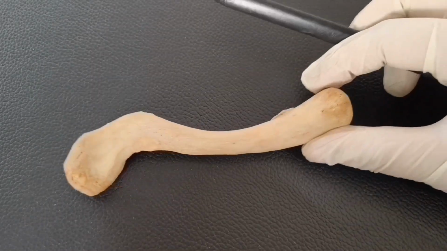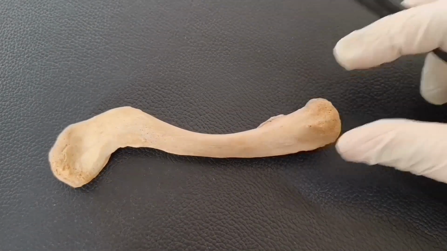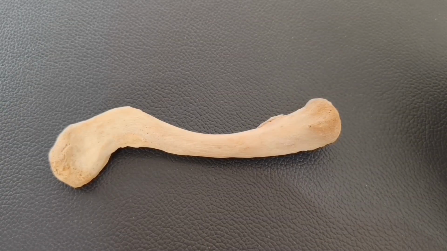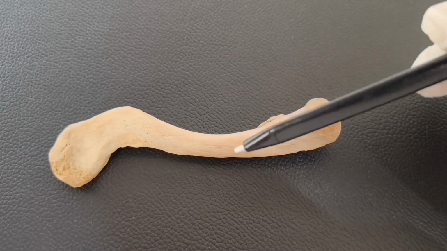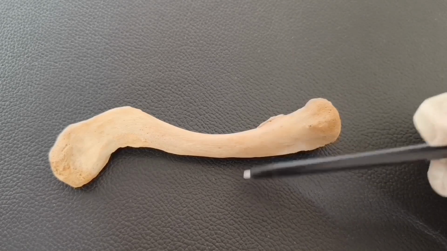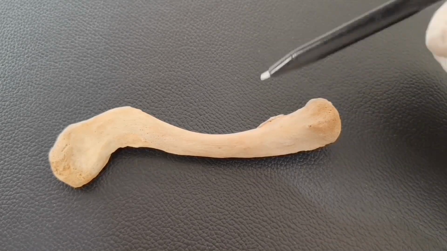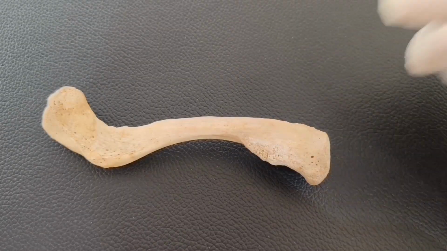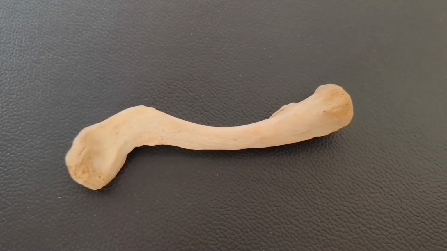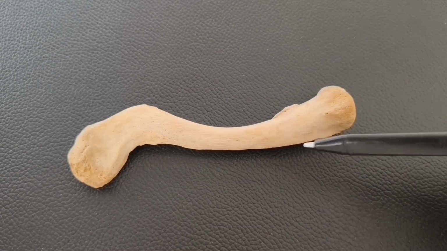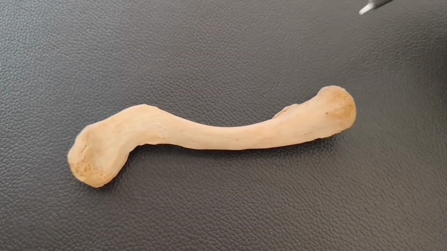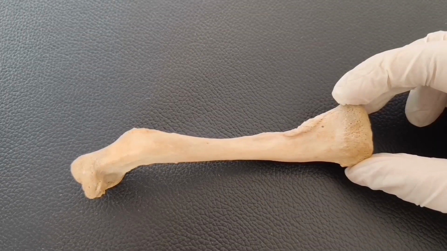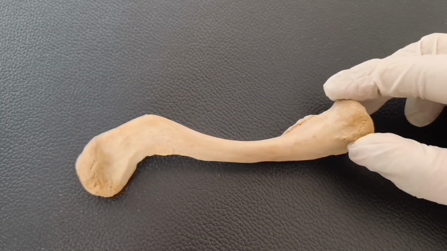Now, let's see the medial end of the clavicle. The medial end of the clavicle is quadrangular in shape. Because of the quadrangular shape, it has four surfaces: the superior surface, the anterior surface, the posterior surface, and the inferior surface. The anterior surface is convex forward, while the posterior surface is a smooth surface. So, this is the posterior surface, which is a smooth surface.